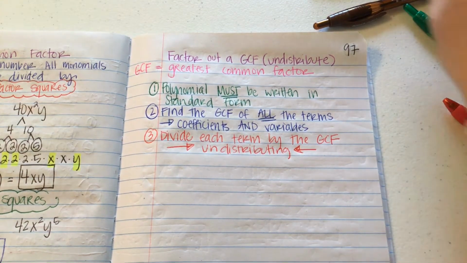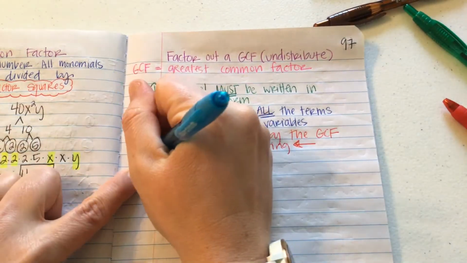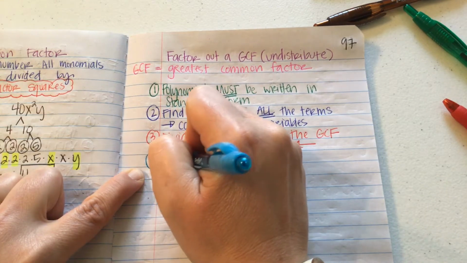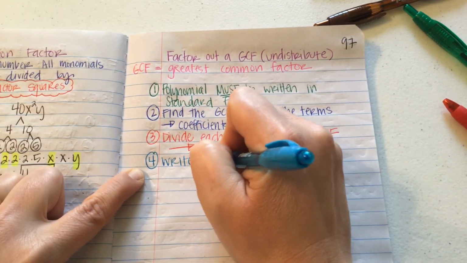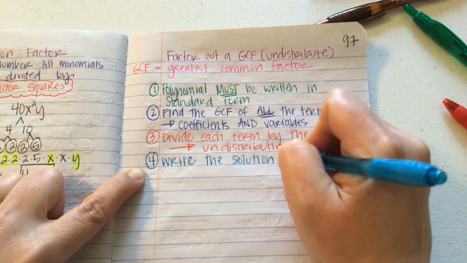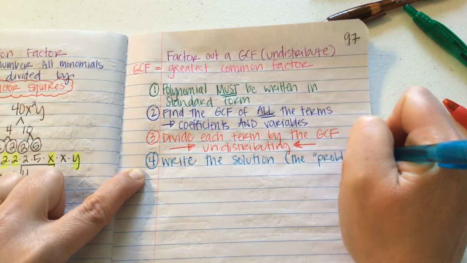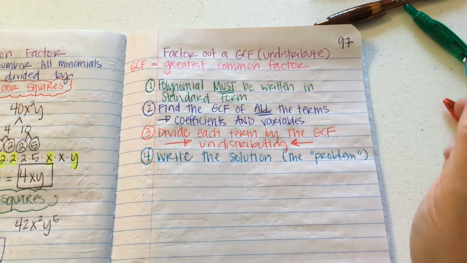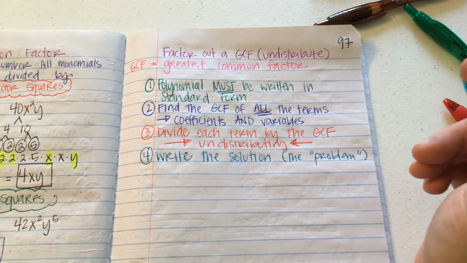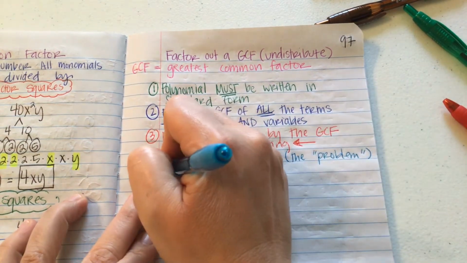And then our last step will be to write the solution. And the solution here is really the original problem. What we usually look at as the problem that we see, oh, look, there's a problem with parentheses, we have to get rid of those. We're actually creating this original problem.